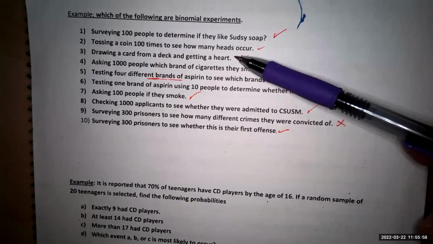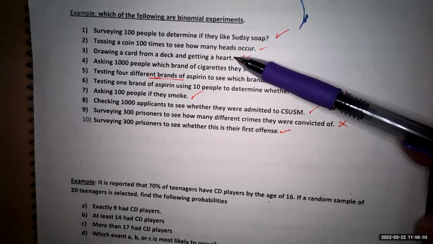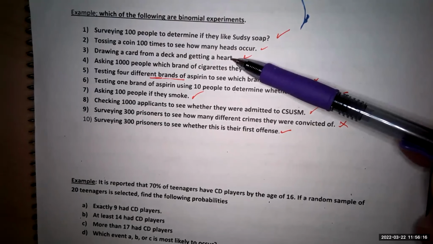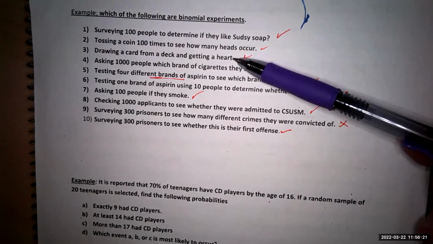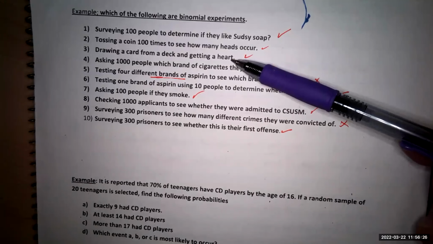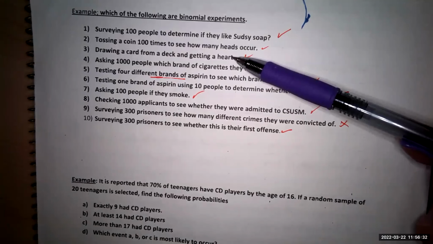The next one, drawing a card from a deck and getting a heart. Most of the people miss this one. They say, no, it's not. But it's binomial. When you draw a card, there are two possibilities. You may get a heart or you may not. That's it, so two outcomes. Some people say, oh, it's several cases, I may get aces, king, queen. Yes, but you are interested in heart. So you may get a heart or you may not. Two possibilities, therefore it is binomial.